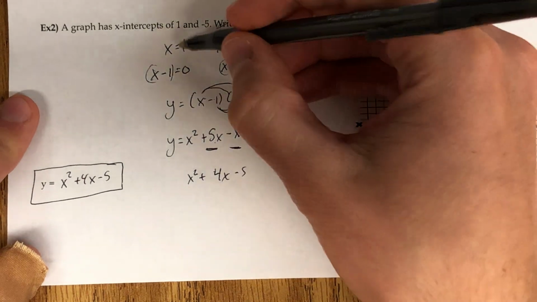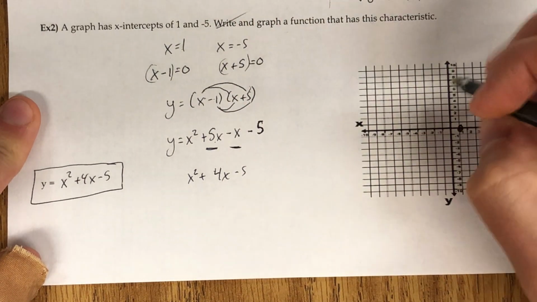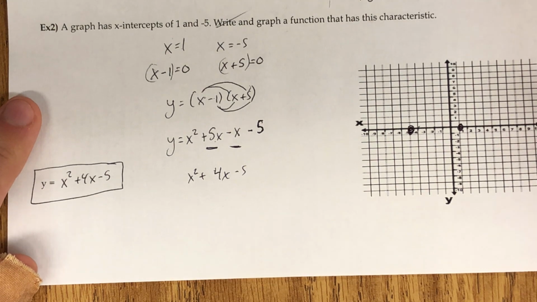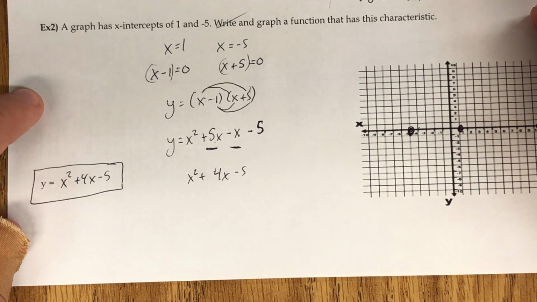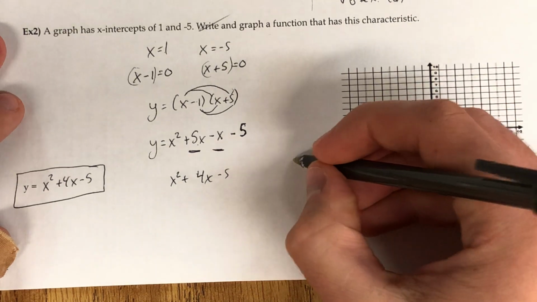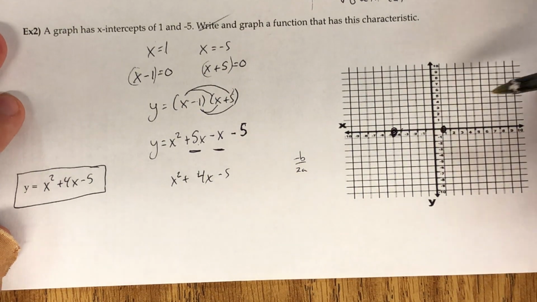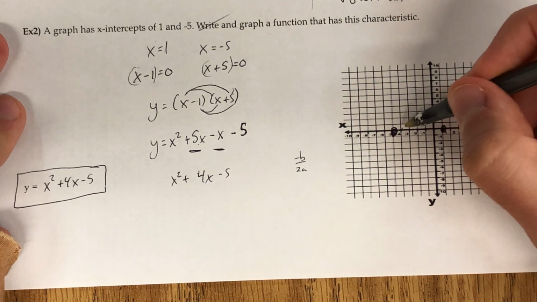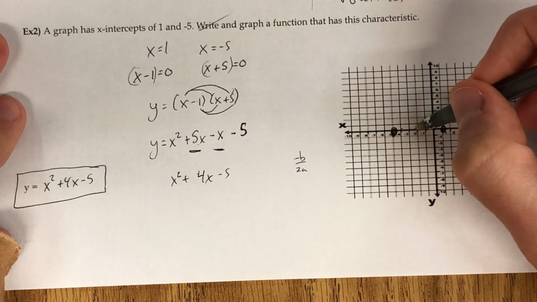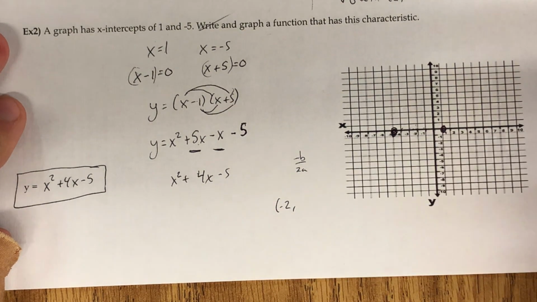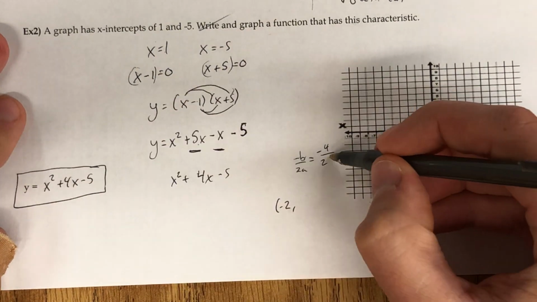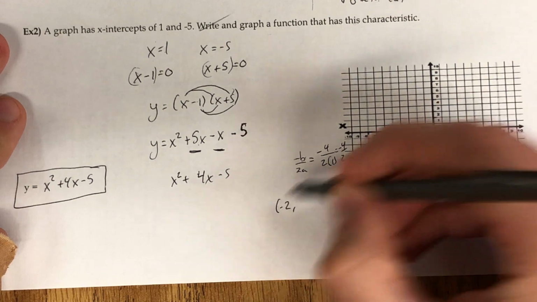We can start by graphing those x-intercepts at 1 and negative 5. So 1, and negative 1, 2, 3, 4, 5. In addition, we want to make sure to get that vertex in there if we can. The vertex we can find in two ways. Number one, we can use negative b over 2a. Or, as you recall from the last, the vertex is always directly in between. There's a distance of 6 between these two, so halfway would be 3. So negative 2 is going to be our x value. Or you could find that using negative b over 2a: negative b is 4 over 2 times a, which is 1, so negative 4 over 2, which is negative 2.